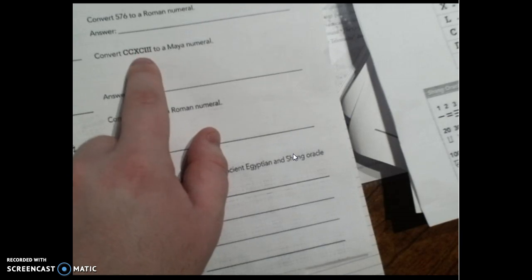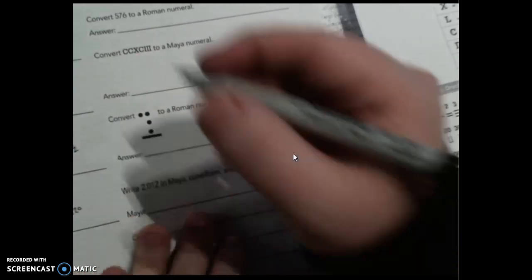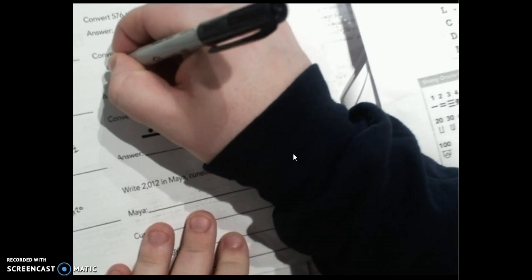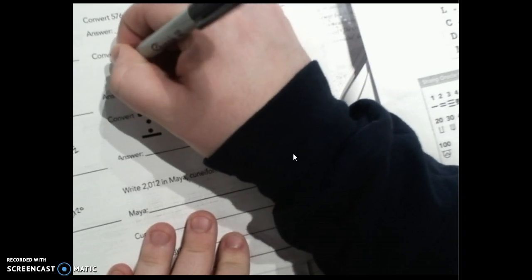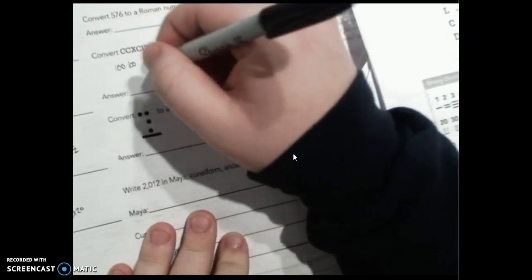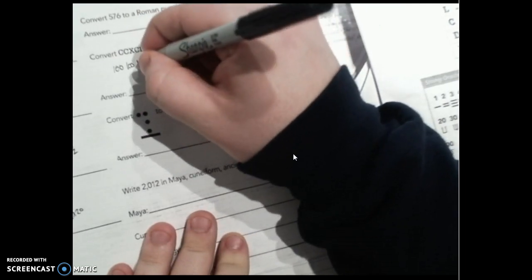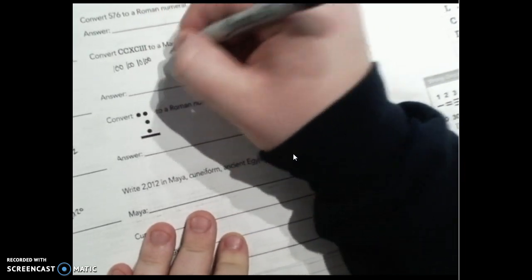Remember, Roman is number base 10, Mayan is number base 20, so it's going to be a little challenging. I always write down all the number values before I begin. So we have 100 for a C. Then you have another 100. And then an X is 10. And then you have 100.